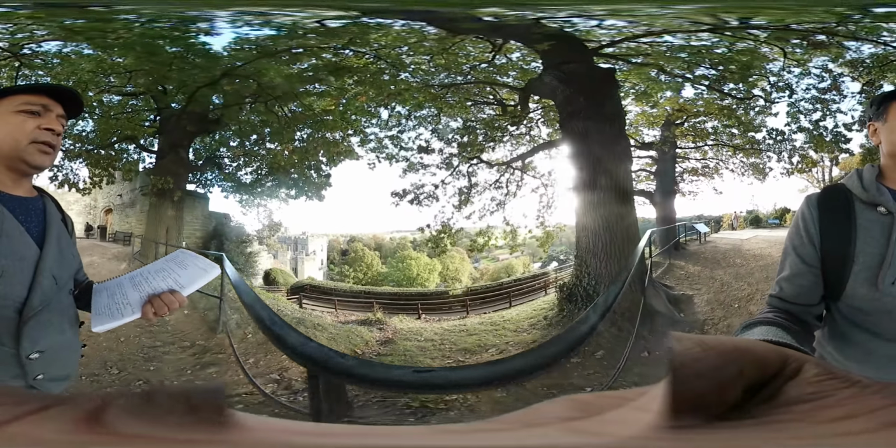Hi class, this is Mr. Tan and we are at Warwick Castle, at the top of one of the locations of Warwick Castle, and we're going to be doing organisational behaviour, and on the organisational behaviour we're going to be doing P2.